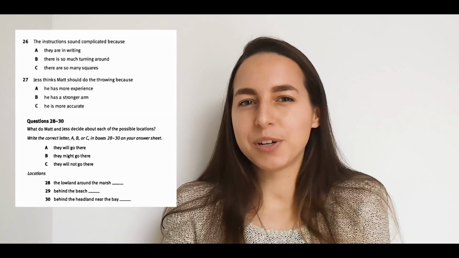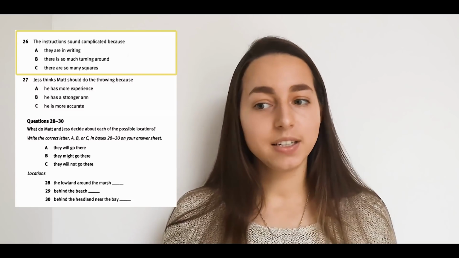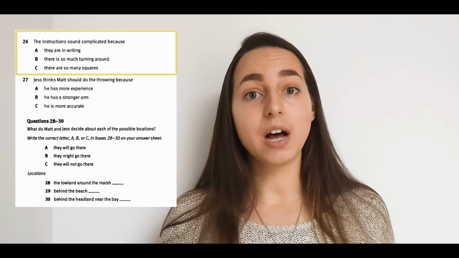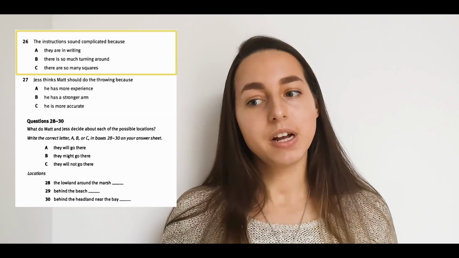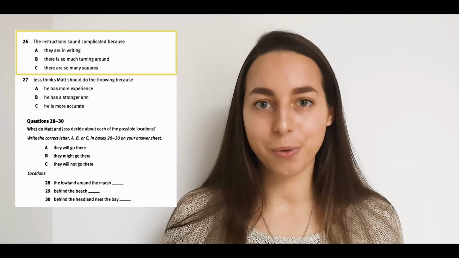But then Jessica proceeds to say that the instructions are really difficult and sound a bit complicated. Why is it so? In our question 26, it is said that the instructions sound a bit complicated because A, they are in writing, B, there is much turning around, and C, there are so many squares.